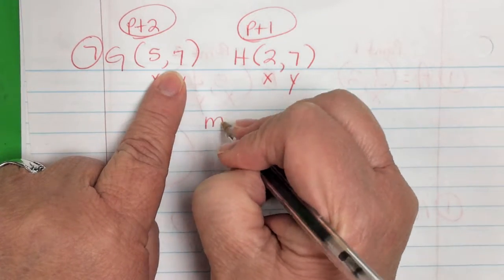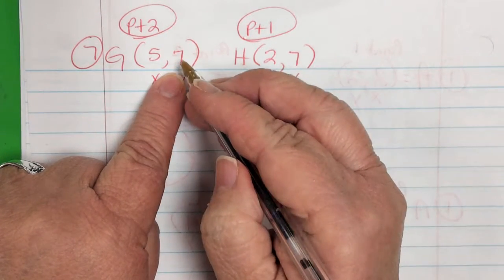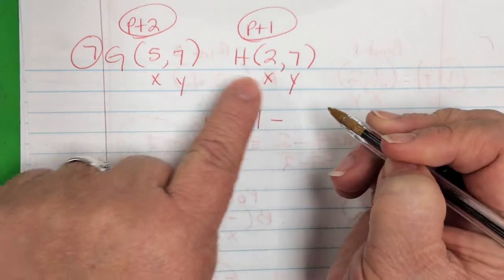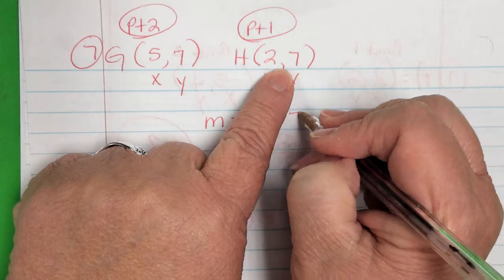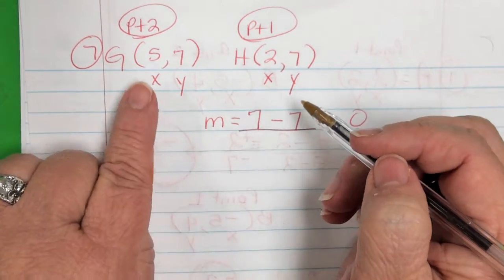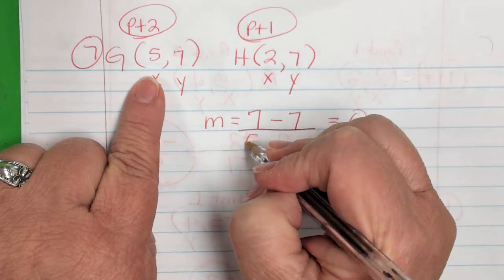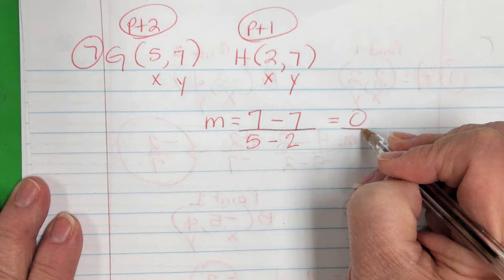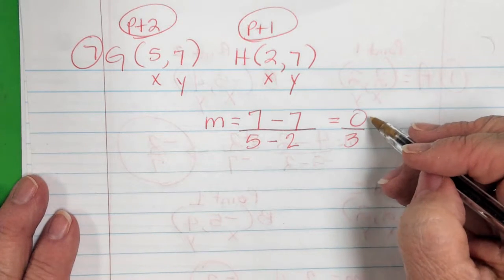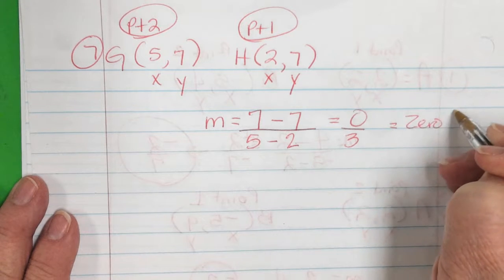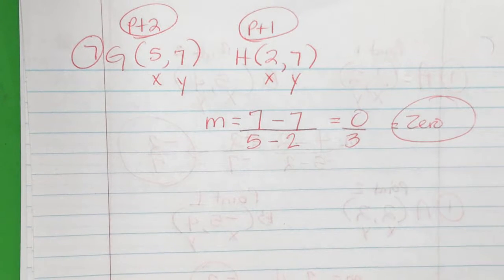So, slope equals, the y value of point 2 is 7, minus the y value of point 1, which is also 7. The x value of point 2 is 5, minus the x value of point 1. And 0 divided by 3 is 0 slope. Okay?